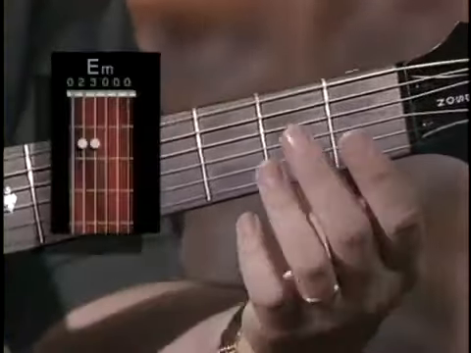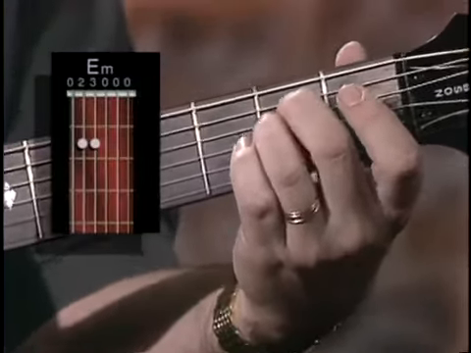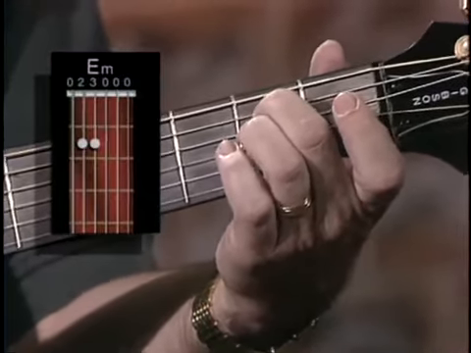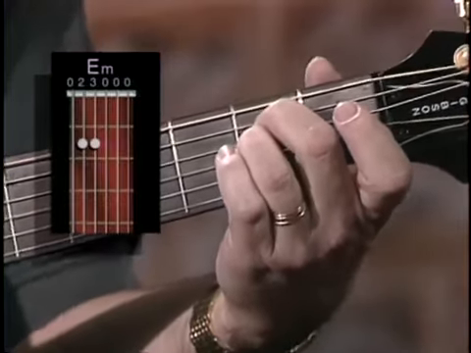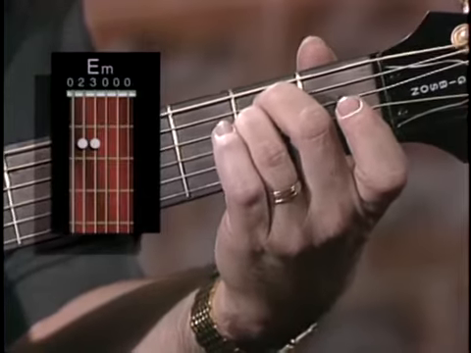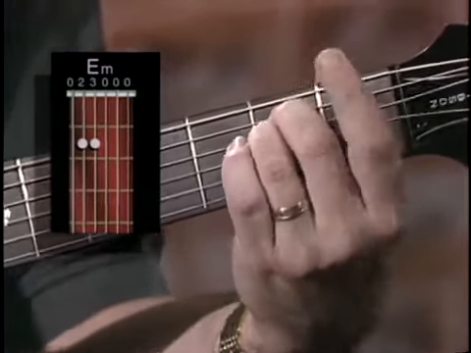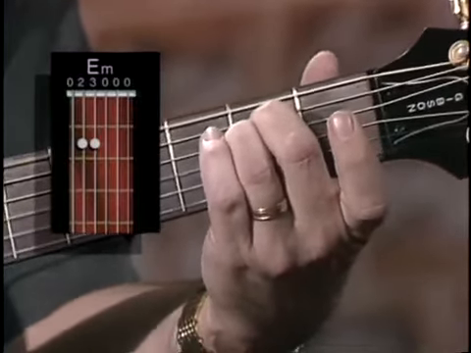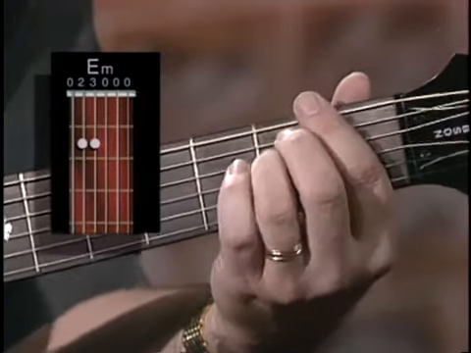Play your open, low 6th string. That's E. So that's the root of your chord. Put your second finger on the 5th string, 2nd fret. Put your third finger on the 4th string, 2nd fret. The rest of the strings are open. Open 3rd string, open 2nd, and open 1st. The chord sounds like this. It's a real nice, rich sound.